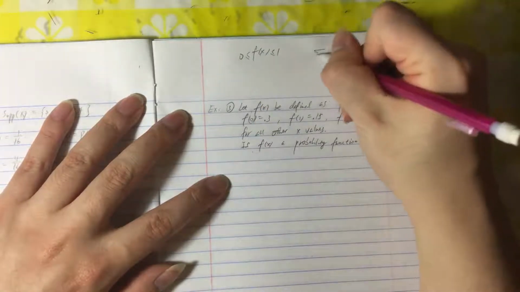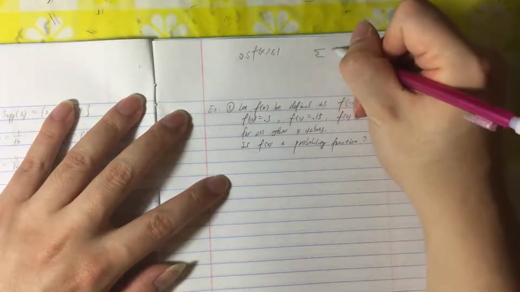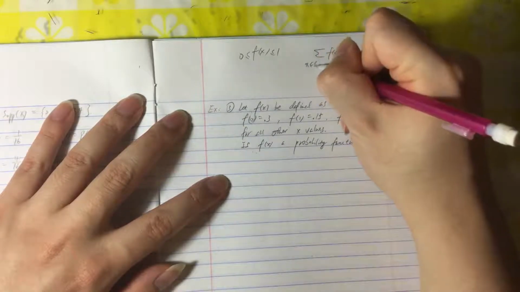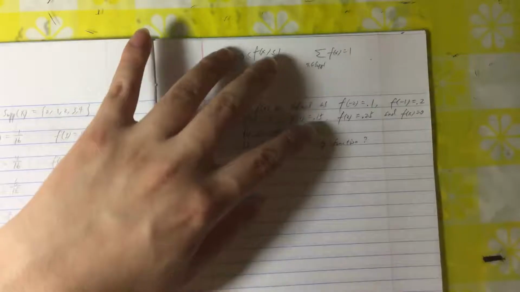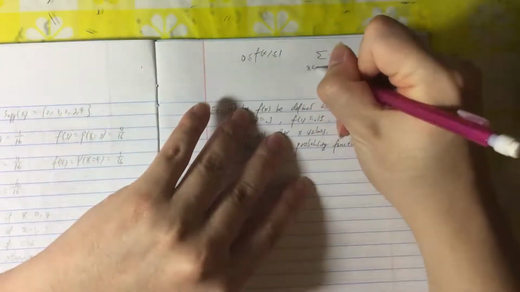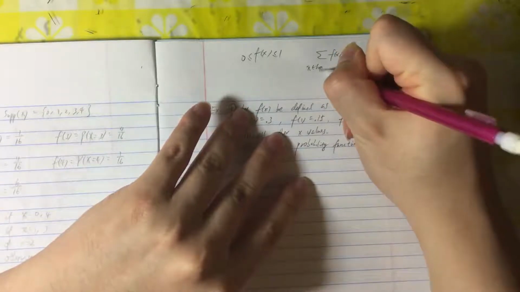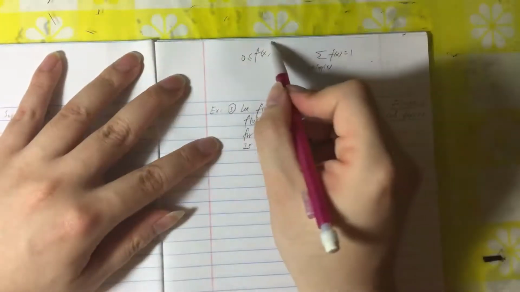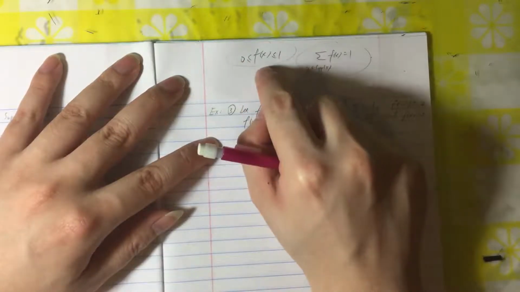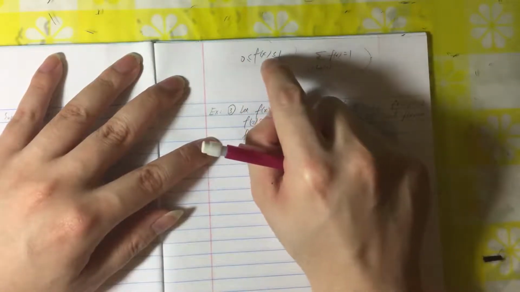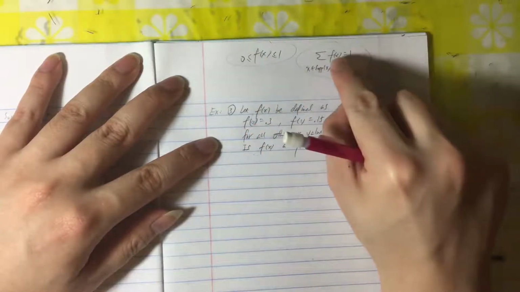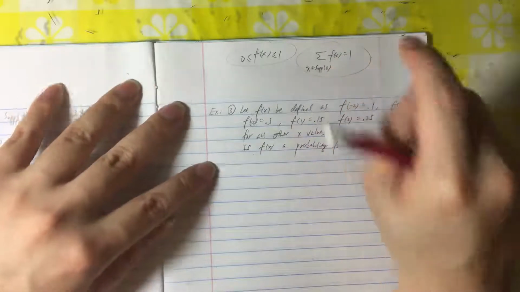And also, the sum of total probability must be 1 for all x in the support.